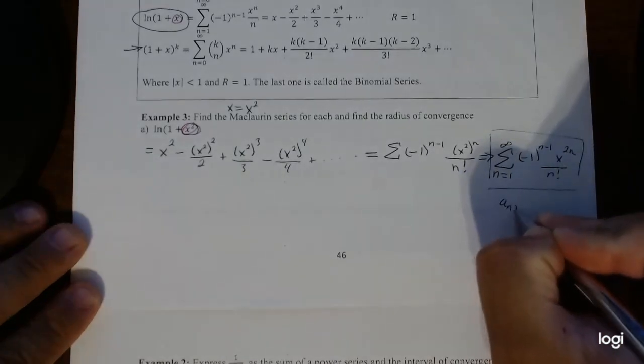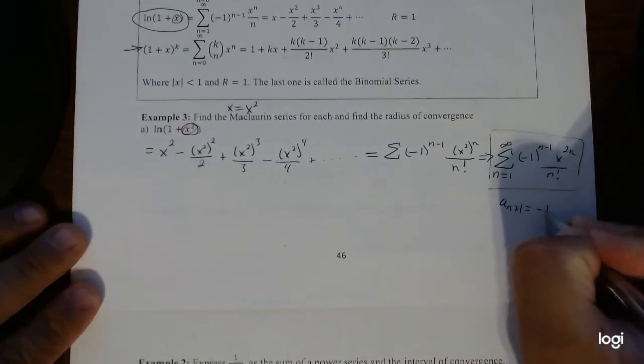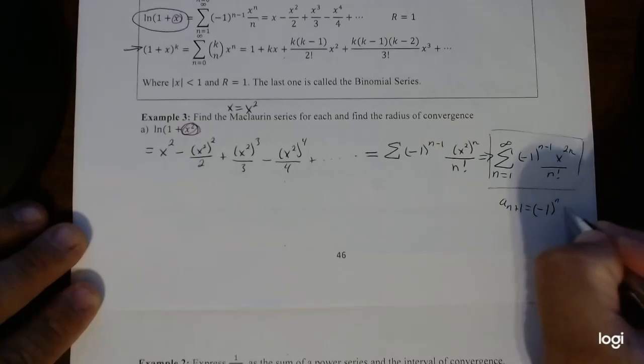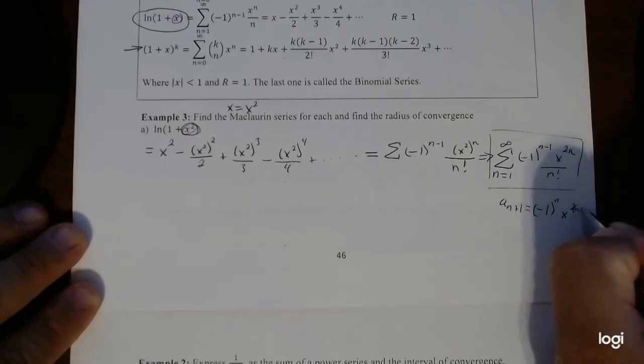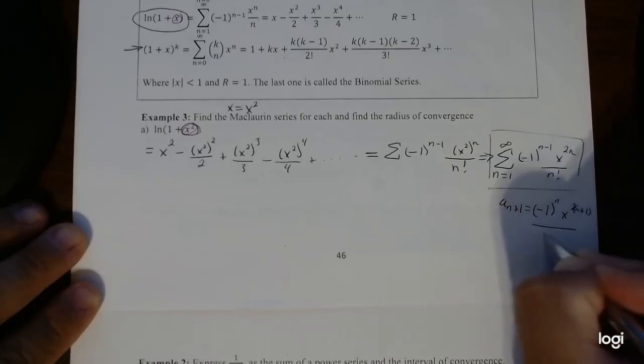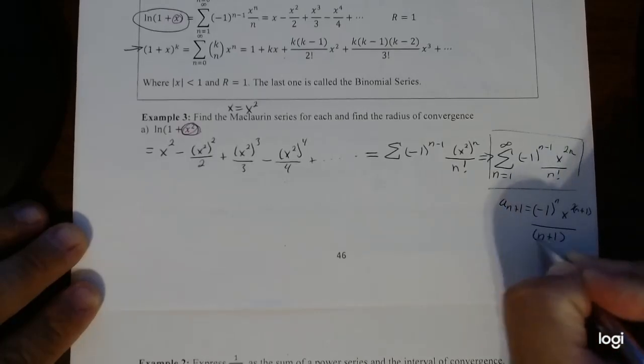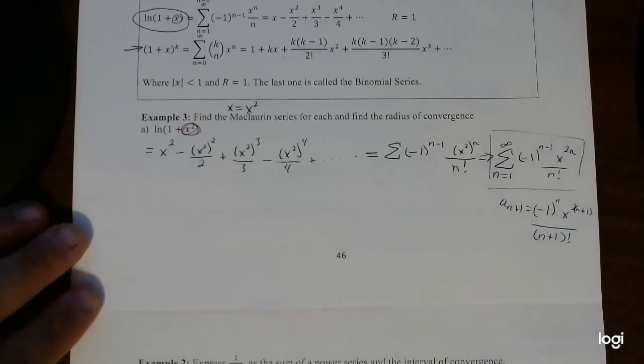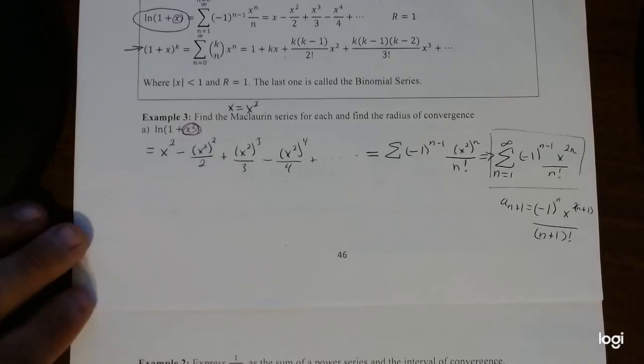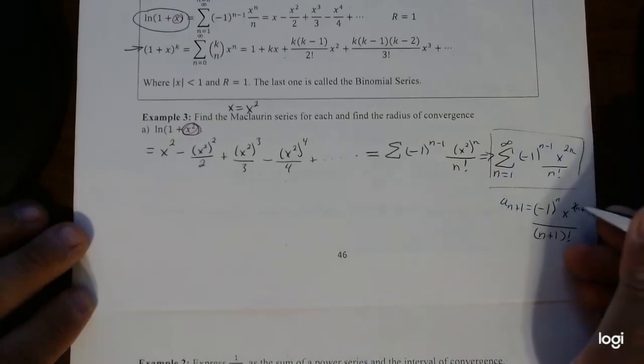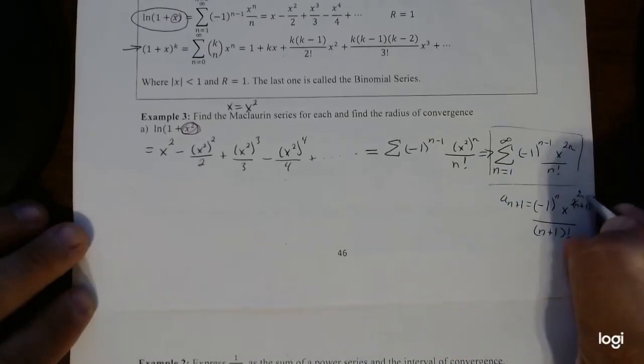So quickly, a sub n plus 1 is negative 1 to the n, and then x to the 2n. I'll put this in parentheses here because it's going to be a little different. Like that. Okay, so this is technically 2n plus 2.